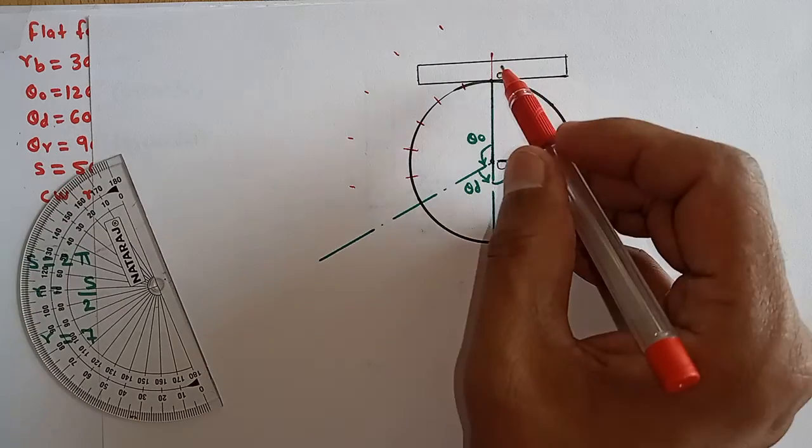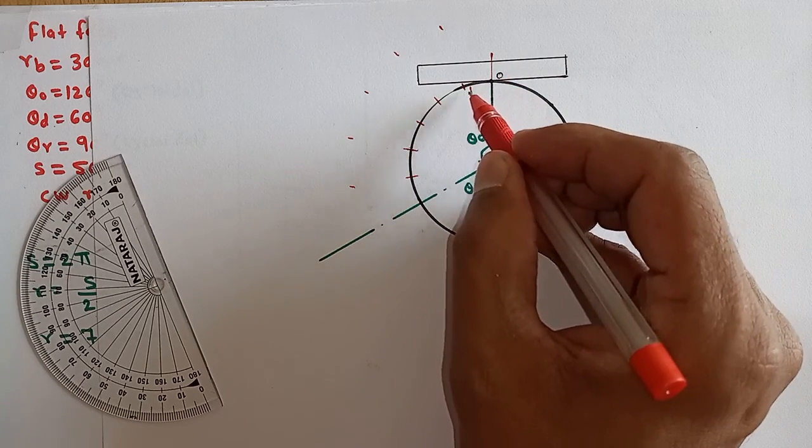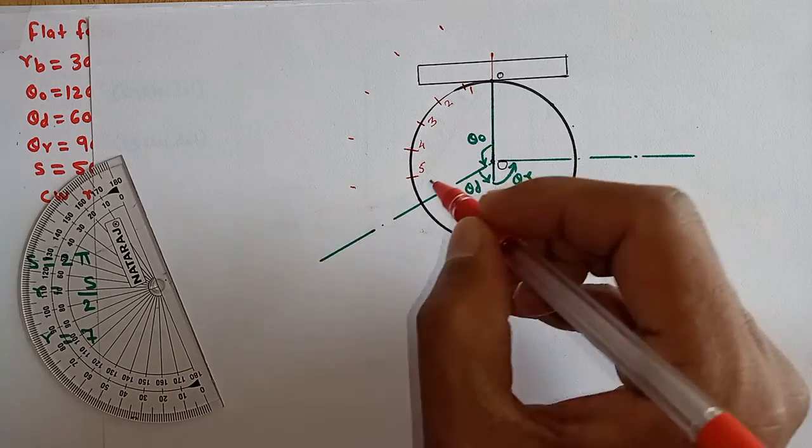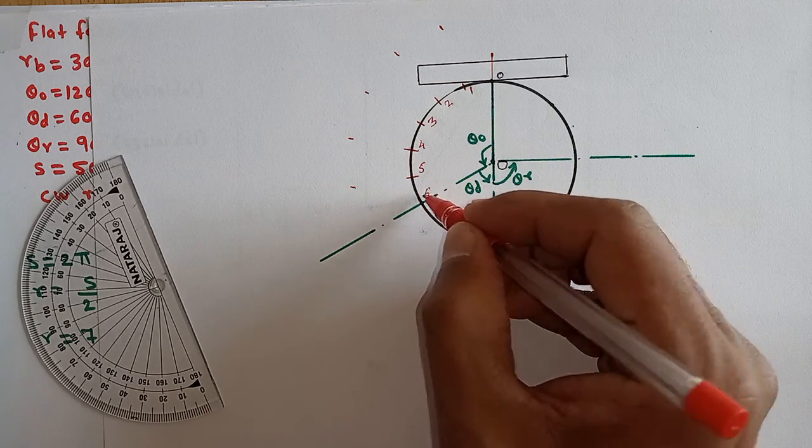We'll number these divisions starting from 0. This is 1, 2, 3, 4, 5 and this is 6.